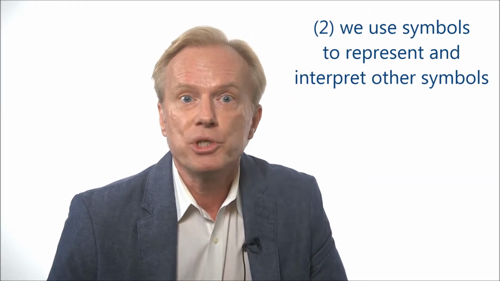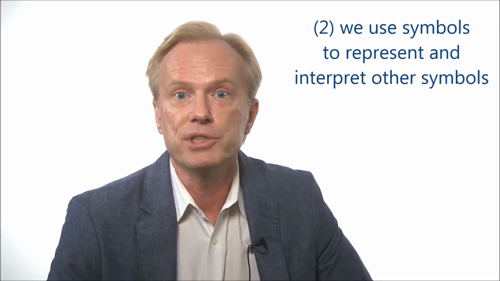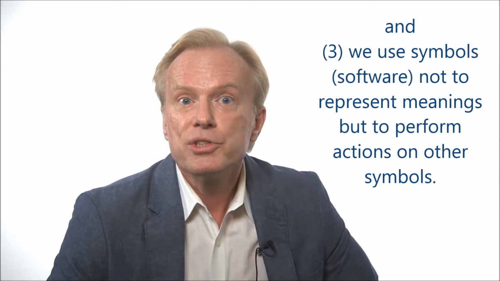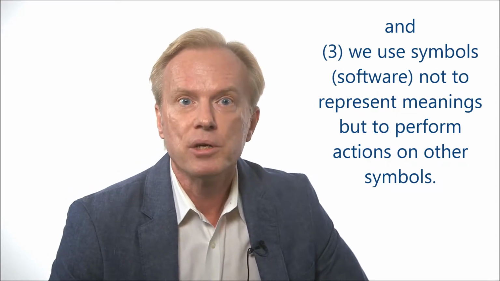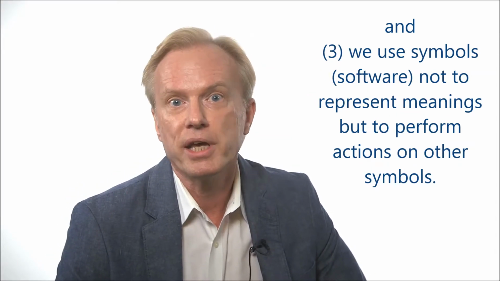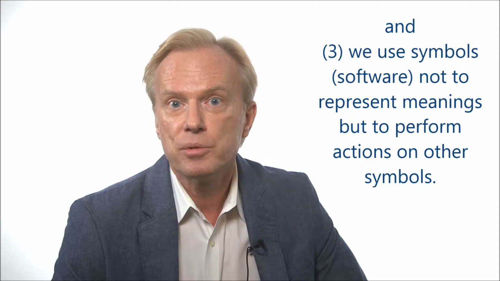symbols. For example, we use meta functions all the time in everyday talk about other people's talk, or we go up levels of abstract concepts in math represented in symbols. And when I say something like, my last sentence had 3 noun phrases and 2 clauses, I'm using the meta-language of linguistics, the language to describe language. And 3, symbols that don't represent any meaning, but define actions to take on other symbols. Now, this is the basis of most software.